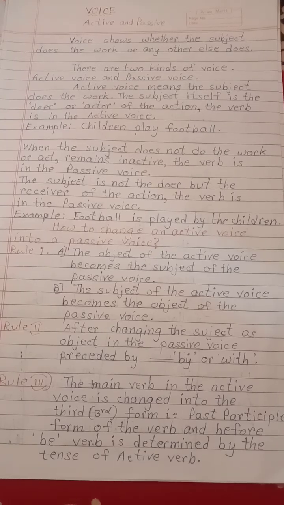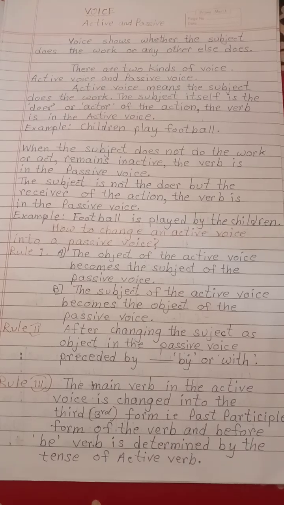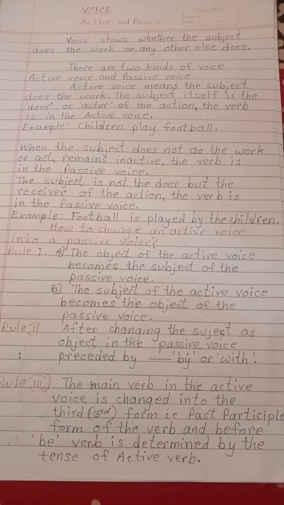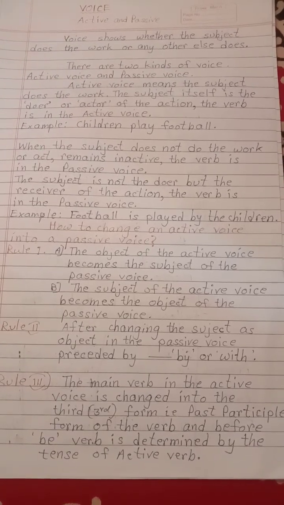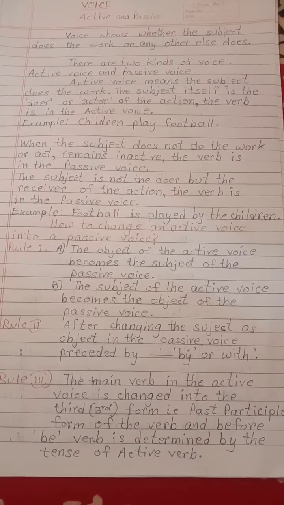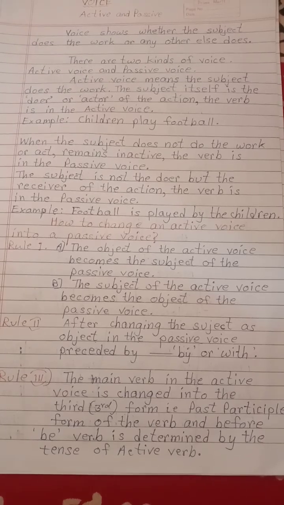The verb is in the active voice. Example, children play football. In this sentence, the verb play is in the active voice because the subject or doer is children. The subject does the work, play.